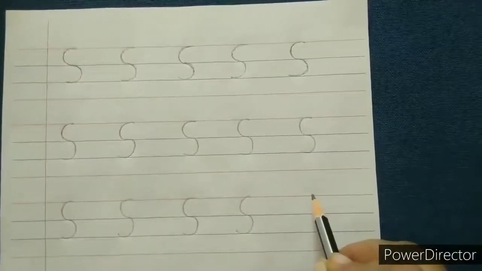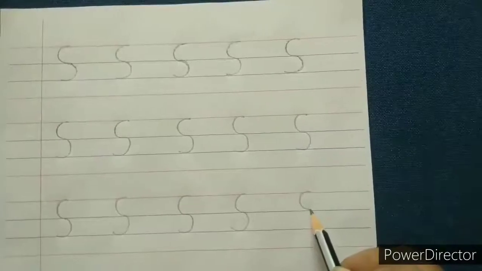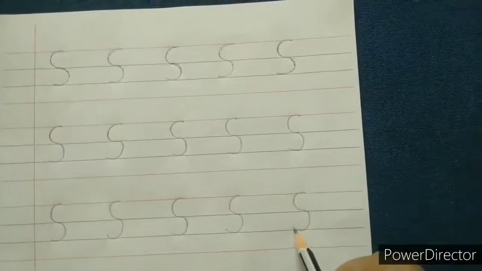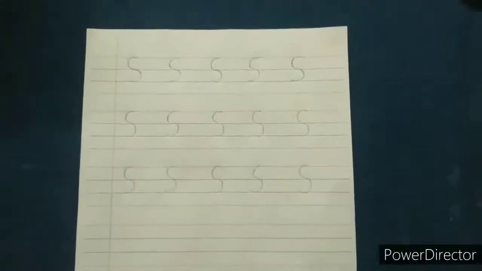Now start from the top, make a C curve, reverse C curve and stop. Our S pattern is ready.